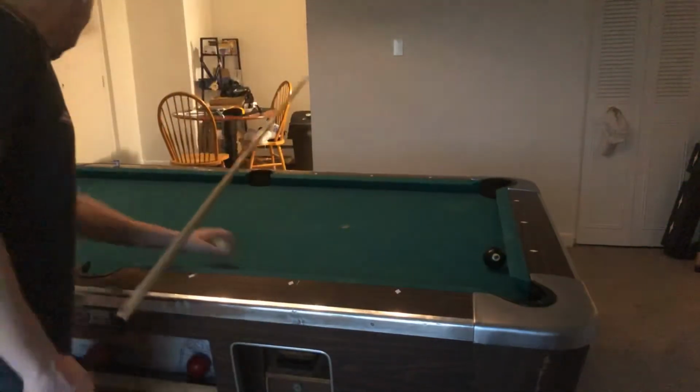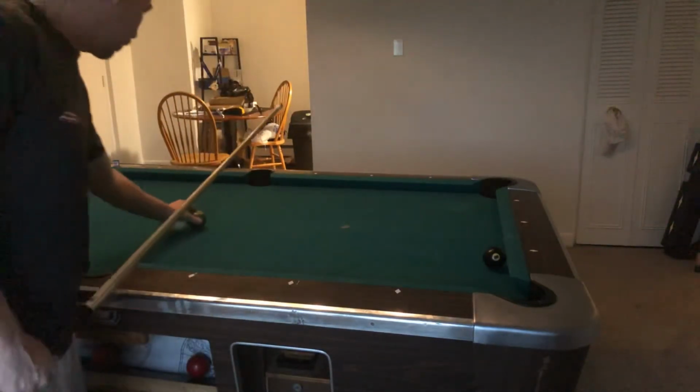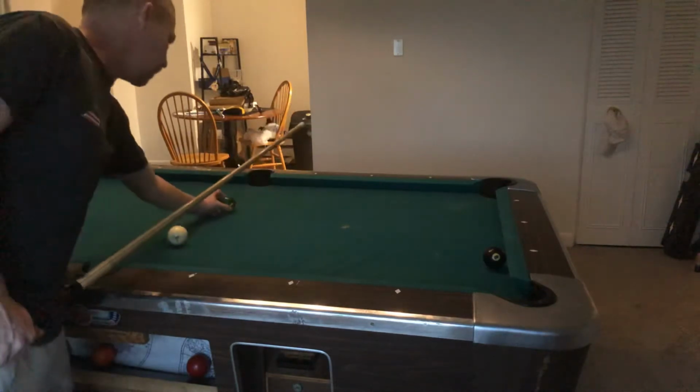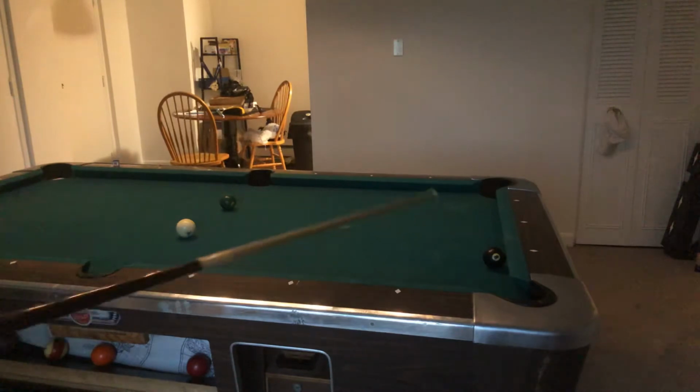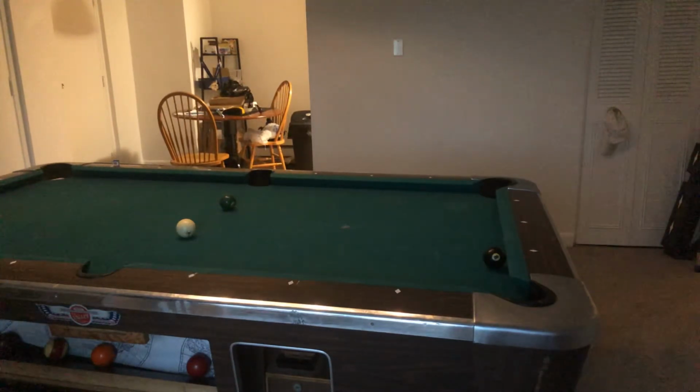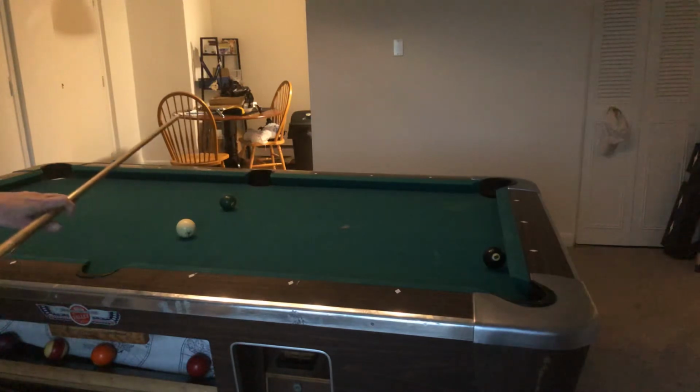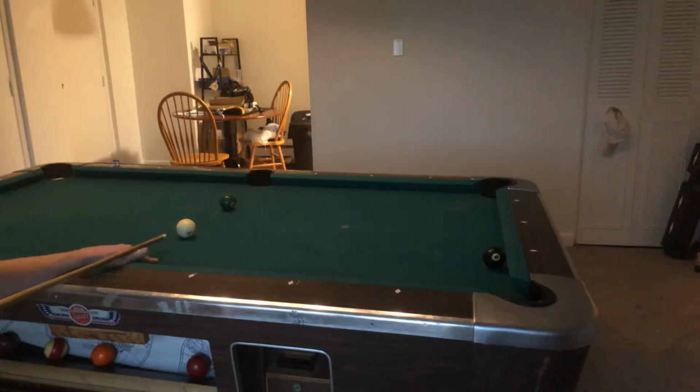The other part of this is using the left English too, or left side spin. Hitting the right side of the cue ball was obviously the right decision in this, but we're going to show you what it looks like hitting a left spin now too. So same situation, I'm hitting the 6-ball in the side pocket. I'm hitting this now at 10 o'clock.